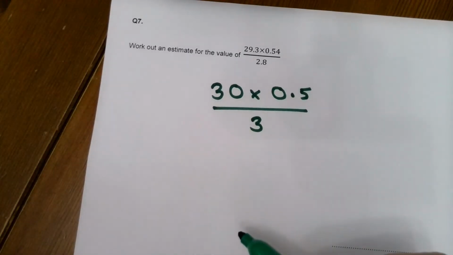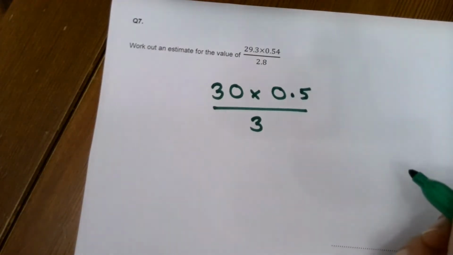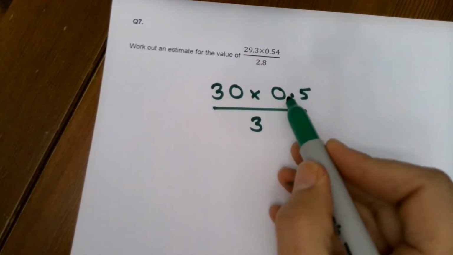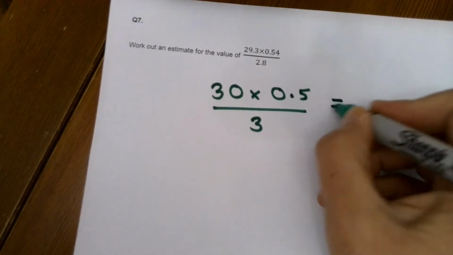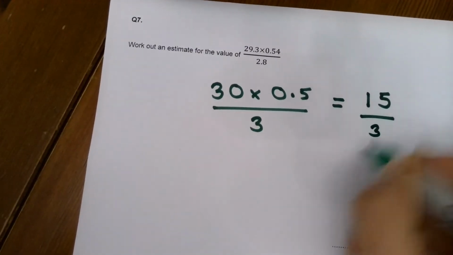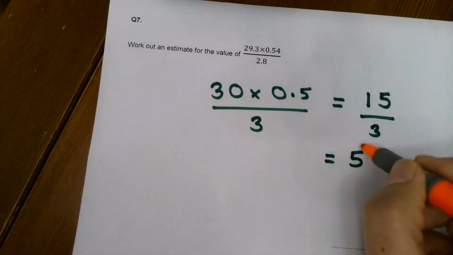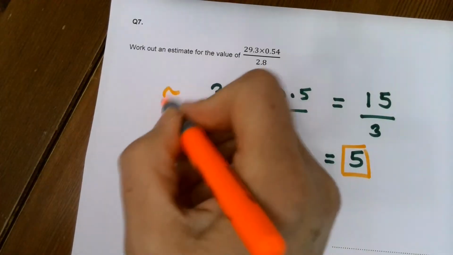You've already got 1 mark for showing each number rounded to one significant figure. Now 30 times a half, well that's 15. Half of 30 is 15. Divided by 3 is 5. So a good estimate is 5, and the symbol for estimating is this.